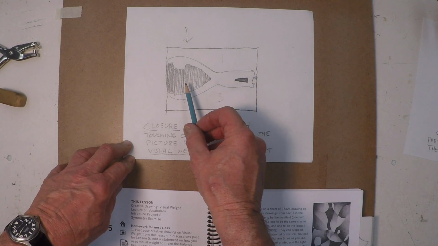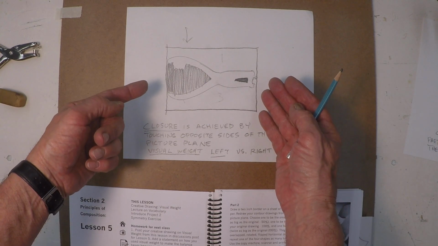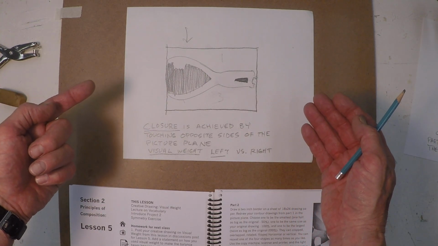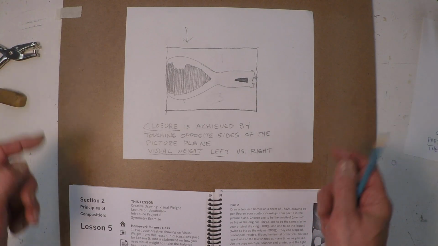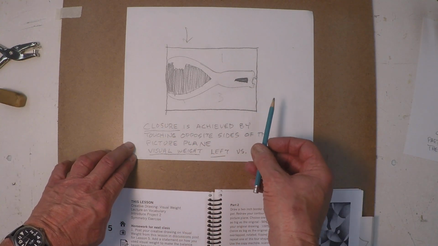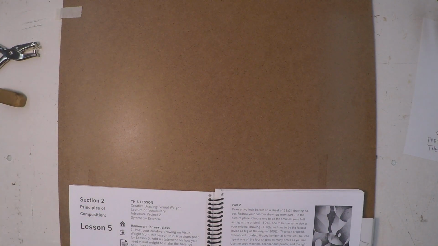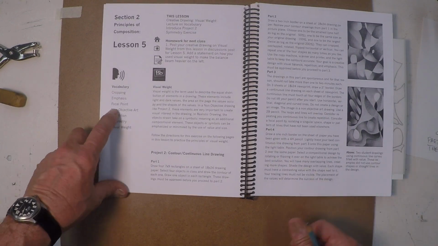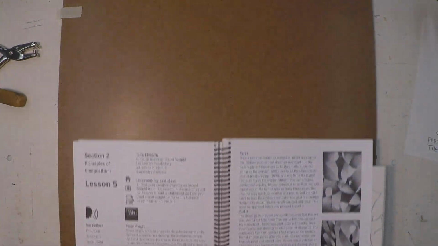When we shaded it for emphasis, we compared both ends and had a confusing focal point. Now we have visual weight issues that we're talking about. But this was where we achieved closure on this piece. Now we're back to, we've talked about emphasis, focal point, and visual weight.